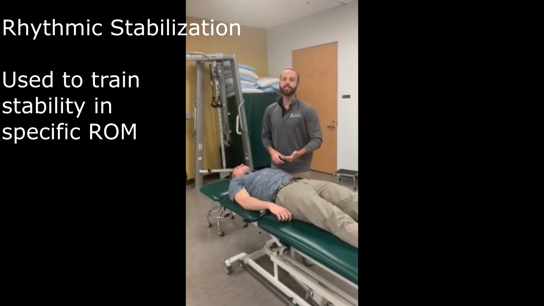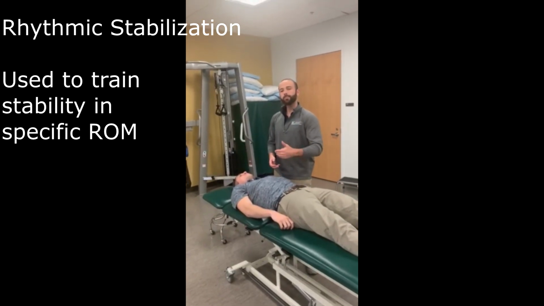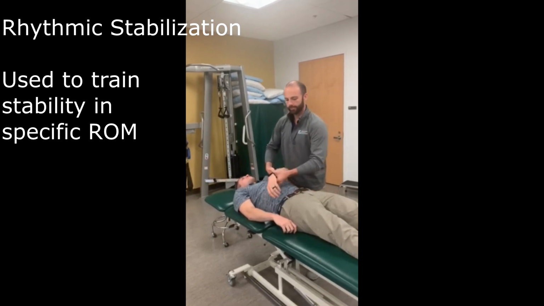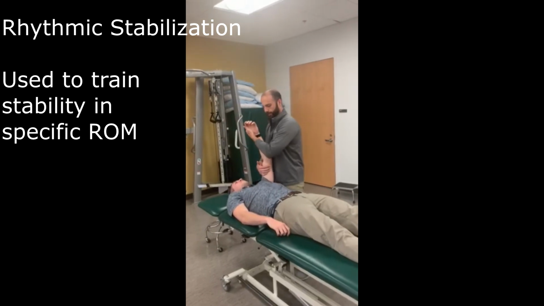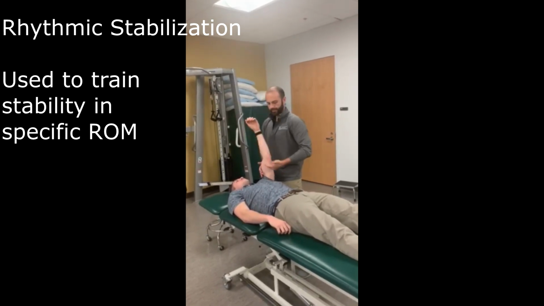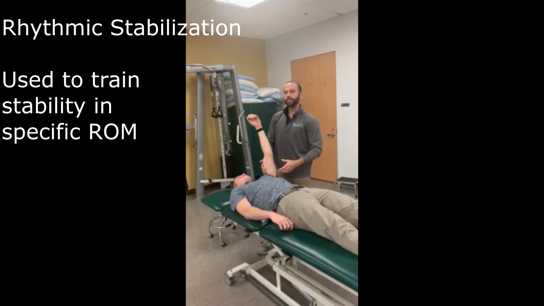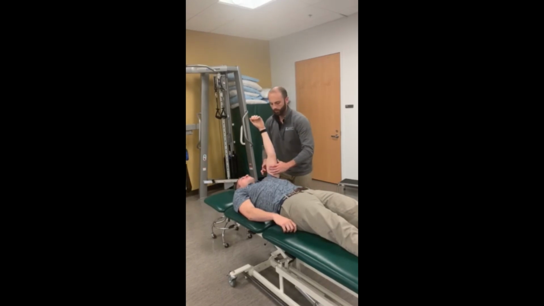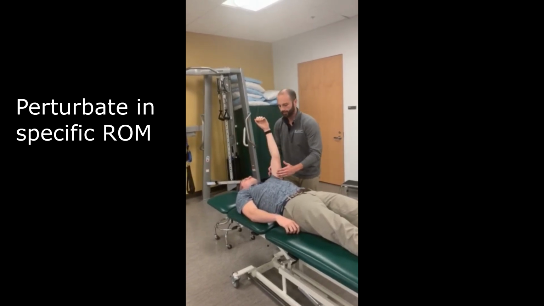Rhythmic stabilization is another PNF technique that can be used to increase dynamic stability in the PNF pattern at a specific range of motion. Going back to our example of D2 flexion and extension, the patient will be asked to move through the range of motion until the therapist assesses that there is some dynamic instability involved in that specific range. From here, you can initiate the rhythmic stabilization through many forms. One would be to introduce perturbations to the limb in this specific range of motion of 90 degrees.